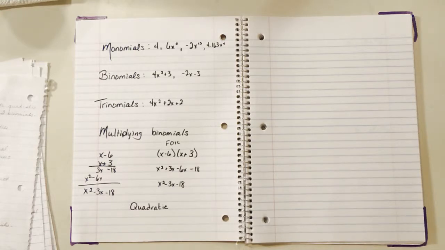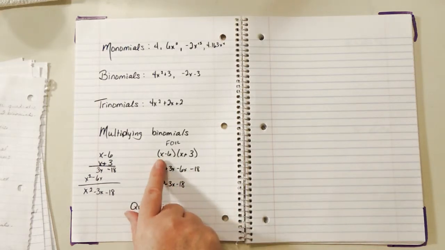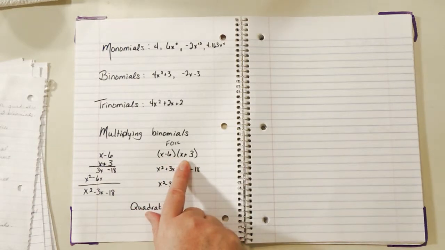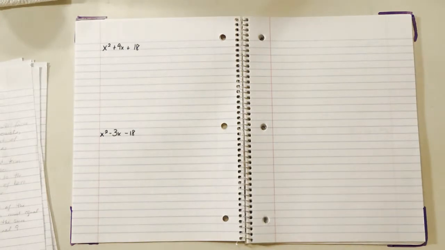If a negative sign appears, at least one of the signs in the binomials is a negative. So here we actually have two negatives, and one of the binomials is negative and one of them is positive. Let's start with an all positive example and work our way to more complicated examples.